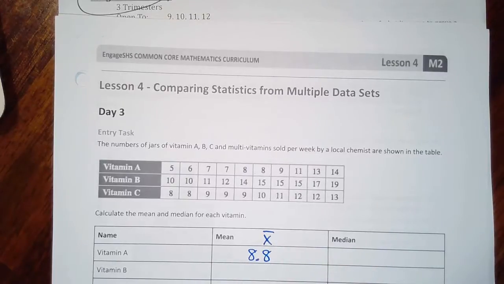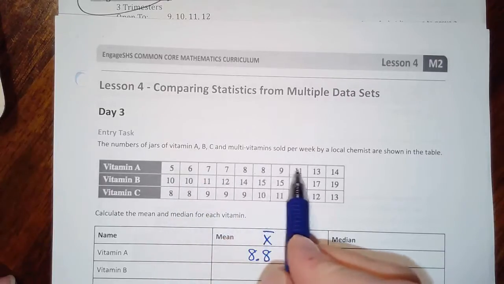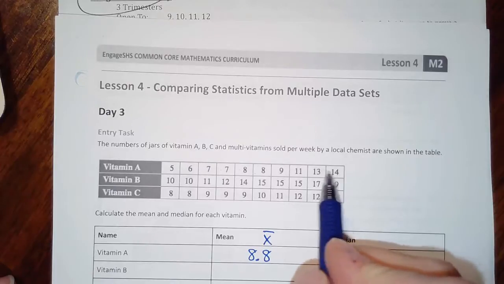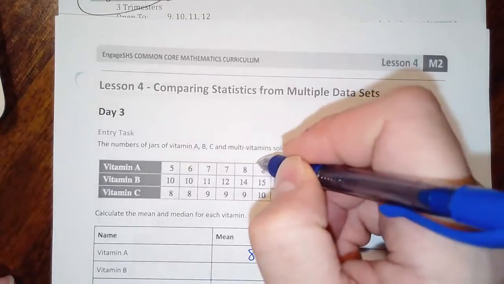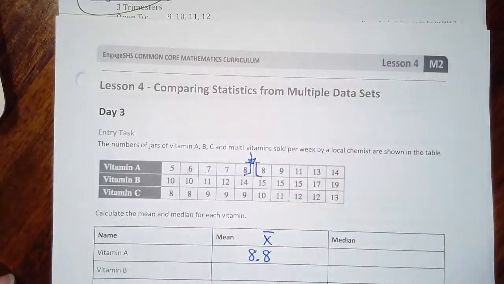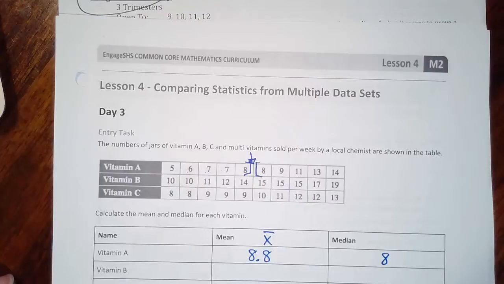8.8. And in order to find the median, since there's 1, 2, 3, 4, 5, 6, 7, 8, 9, 10 numbers, half of the numbers will be above the median, so 1, 2, 3, 4, 5, and half will be below, 1, 2, 3, 4, 5. So right in this little window is the actual median. It doesn't fall on either of these numbers, but it's in between them. And the only way that's possible is if it's 8.